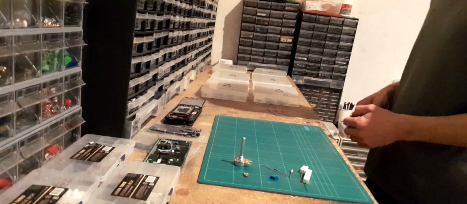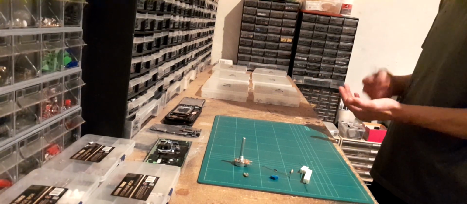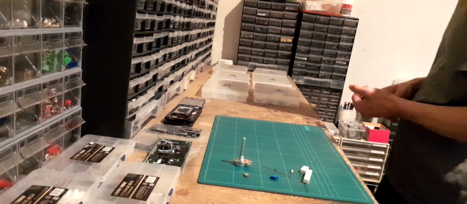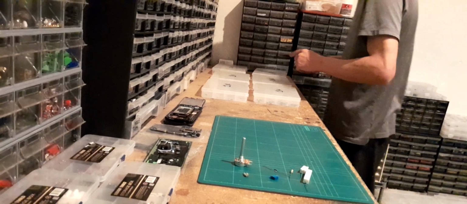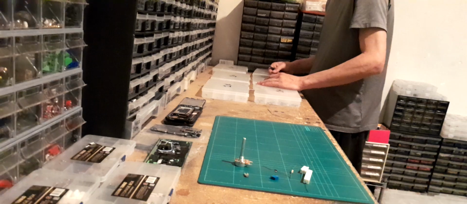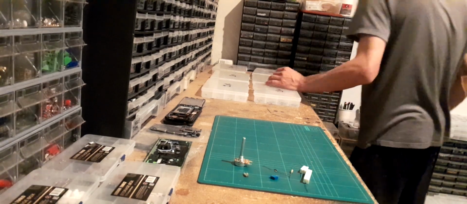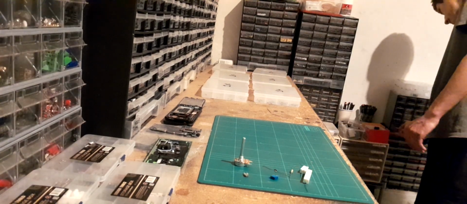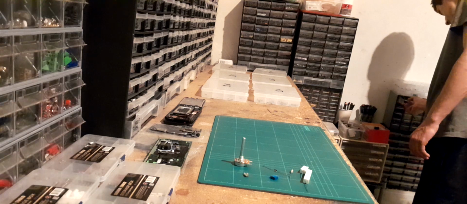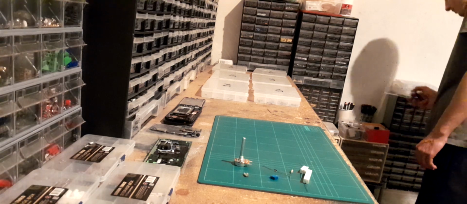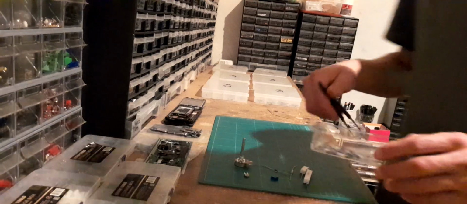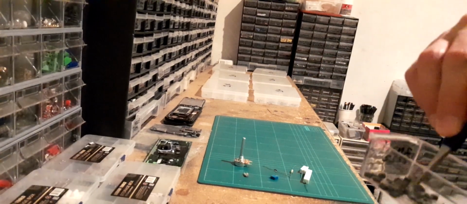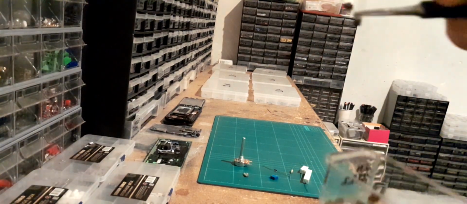Alright, so what have we covered? Capacitors, resistors, diodes. Alright, so the next part that you're going to see everywhere is going to be transistors. You'll get small signal types that literally look like this.